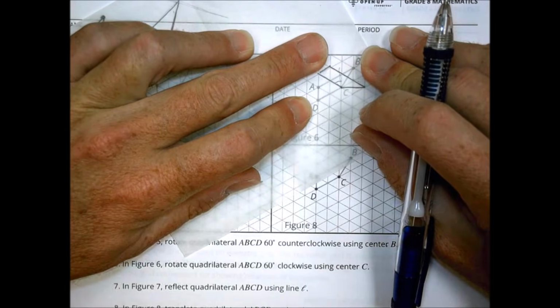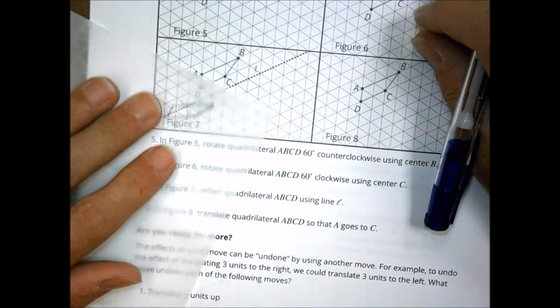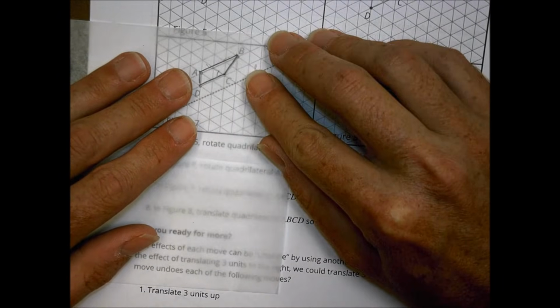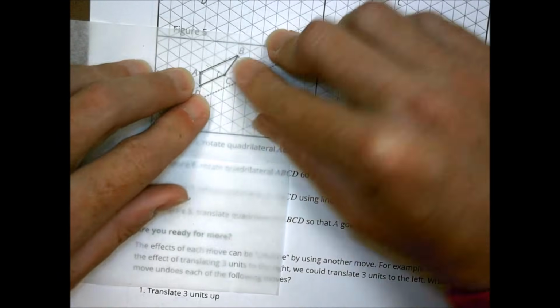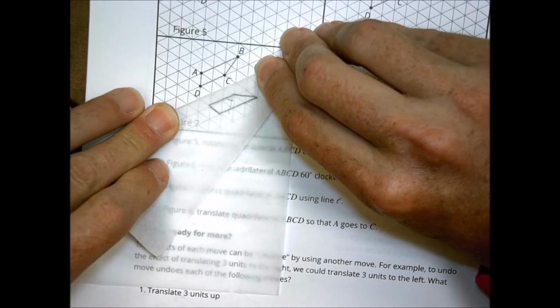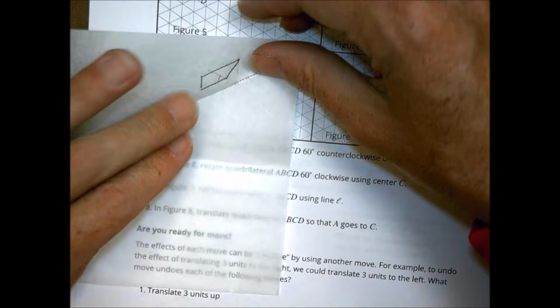When I look at this one, I want to reflect it across line L, and so same type of idea. I take my shape, and then I'm going to bend it or fold it over that reflection line to make that mirror image over here. That's the nice reflection from there to there.